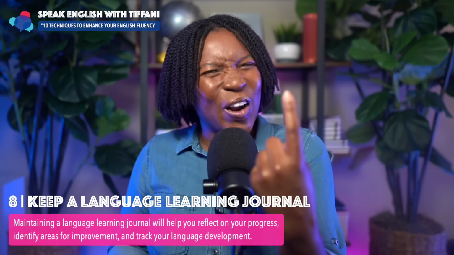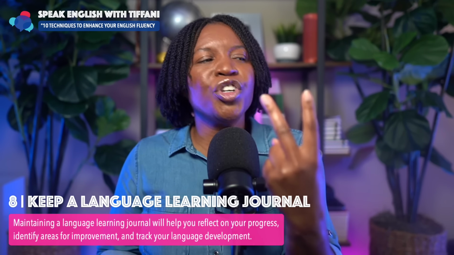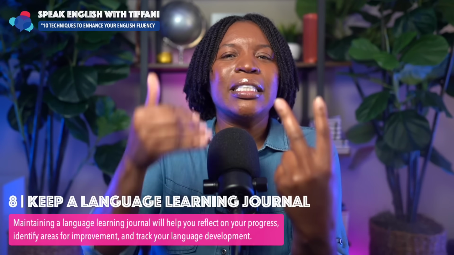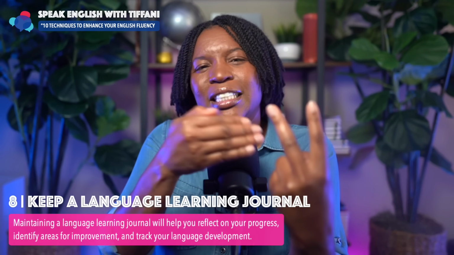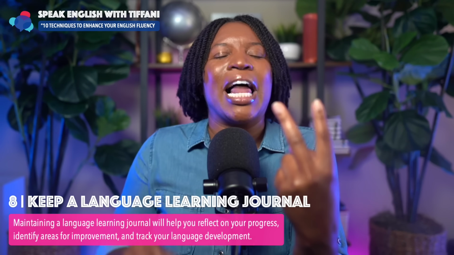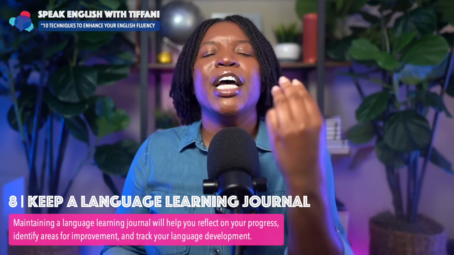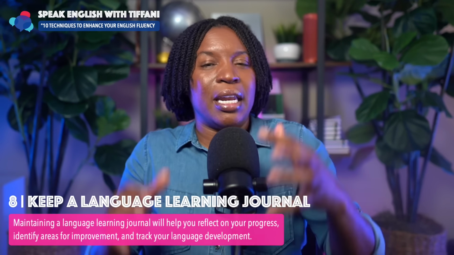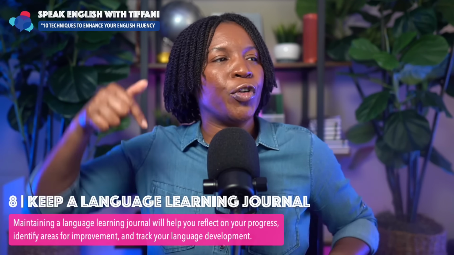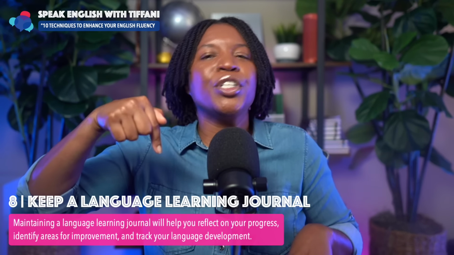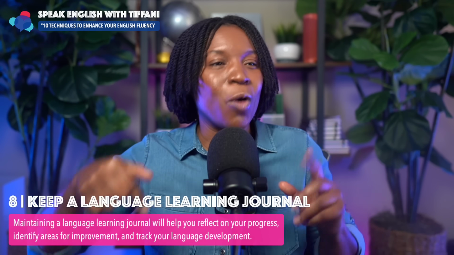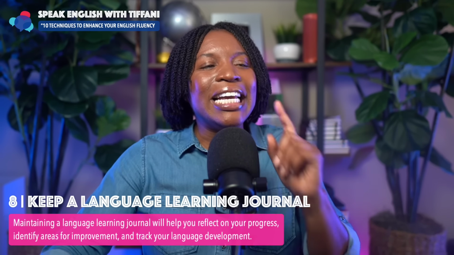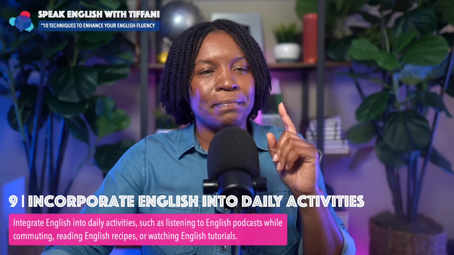Wow, I've learned a lot. Number 2, identify areas of improvement. Ooh, I need to work on this part. This is easy, but this over here is a little bit challenging. And number 3, track your language development. This is why it's so important for you to keep a language learning journal. Make sense? All right.